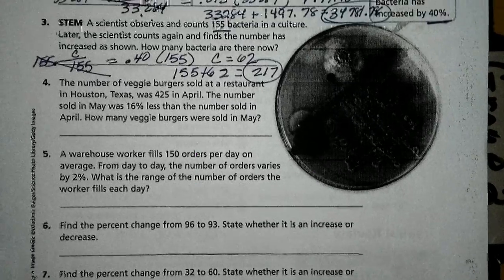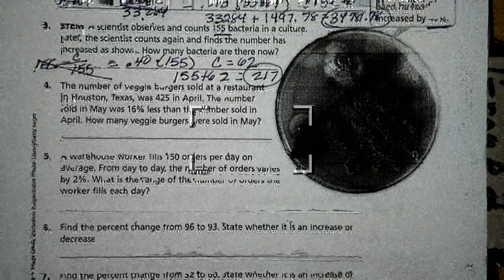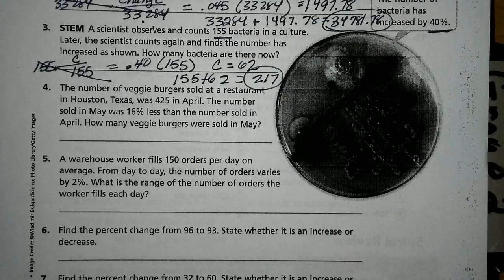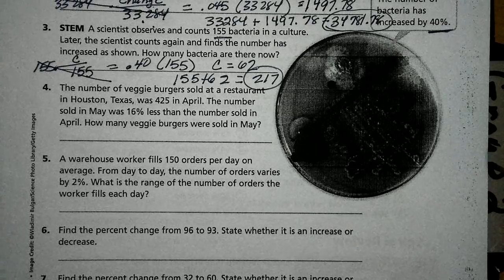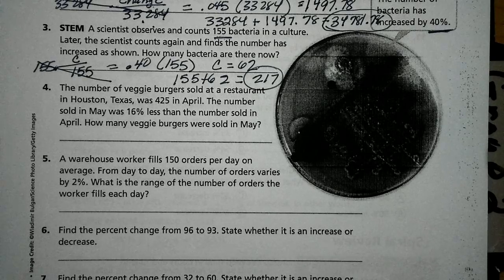All right. What about 4? Can you let me read it? Sure. The number of veggie burgers sold at a restaurant in Houston, Texas was 425 in April. The number sold in May was 16% less than the number sold in April. How many veggie burgers were sold in May? Okay, so how would I set it up? What are we missing? Our original?